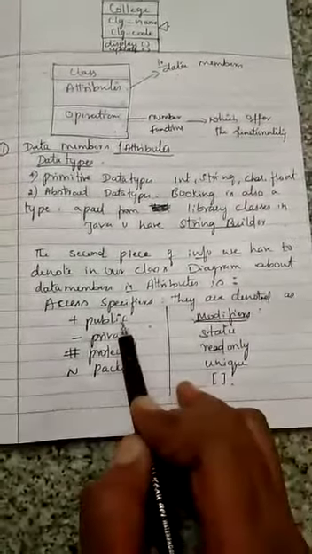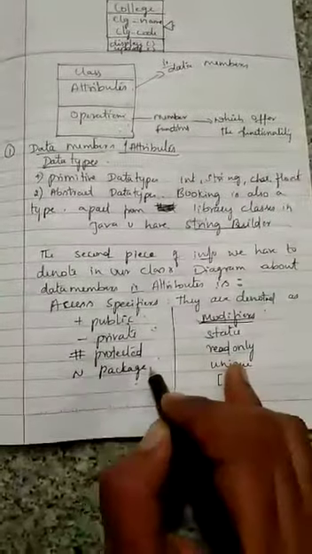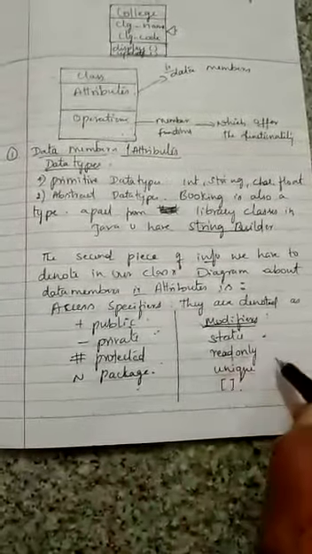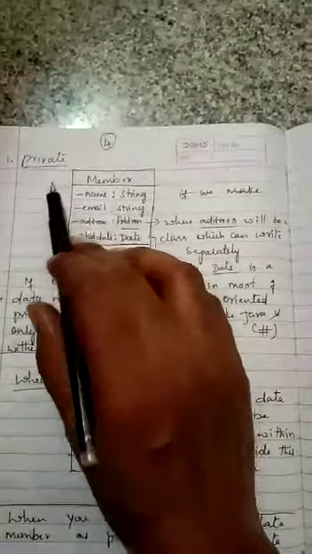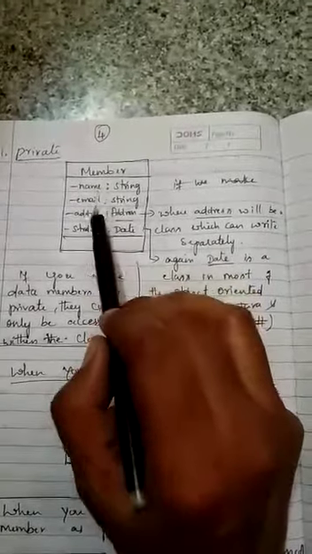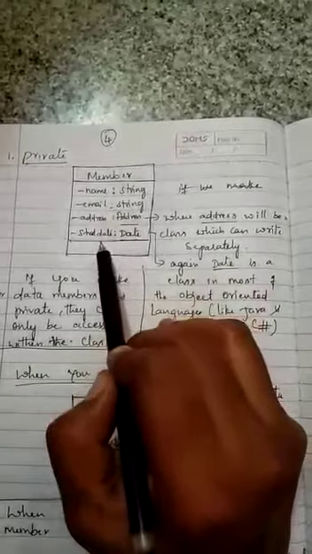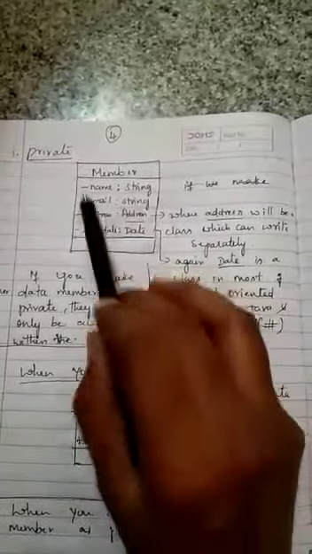So access specifiers means it can be public or private or protected or package, and the modifiers are static, read only, unique, or open and close square braces. So the first access specifier is private. Under private, this is the class name Member, and these are all the attributes: name, email, address, starting date. Name data type is string, email is string, and address.